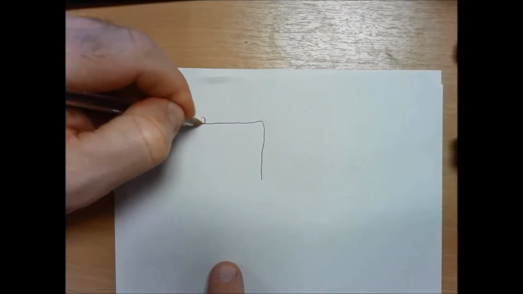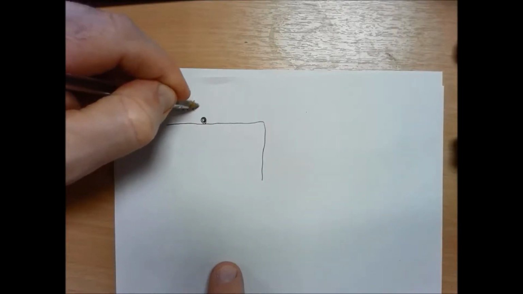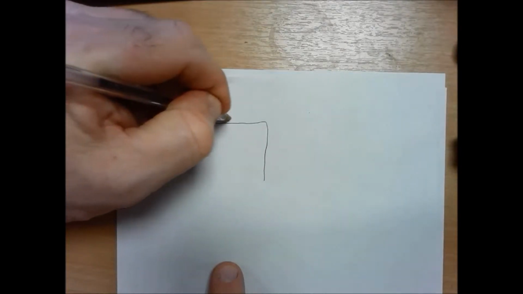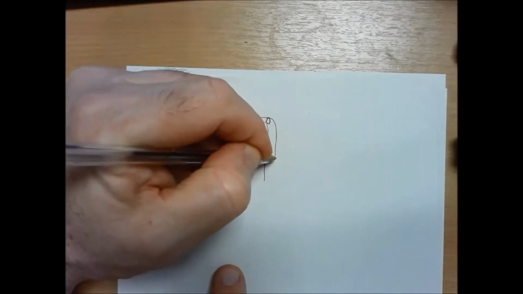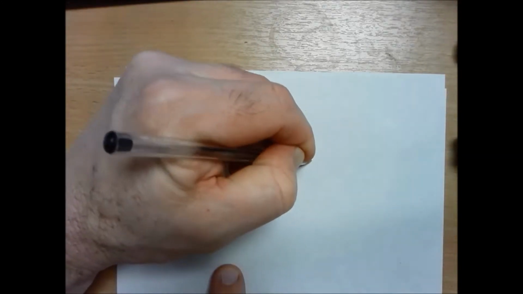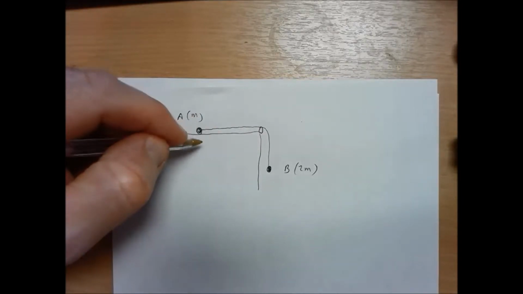And I've got A is here, and it's got a mass of M. Light inextensible string down here with a smooth pulley. And then I've got B. And that, I think, is everything that's shown on the initial diagram. So let's put on some more detail here.